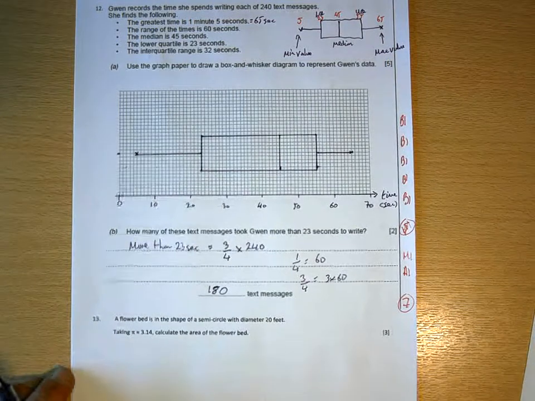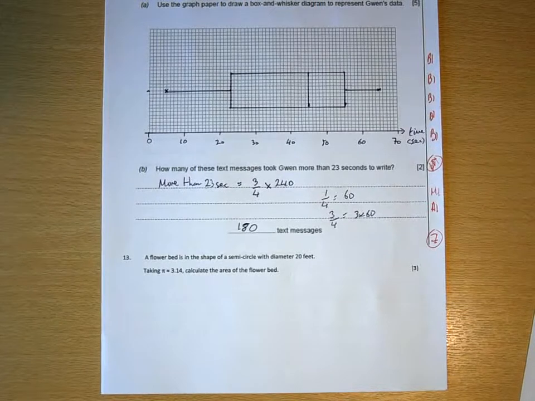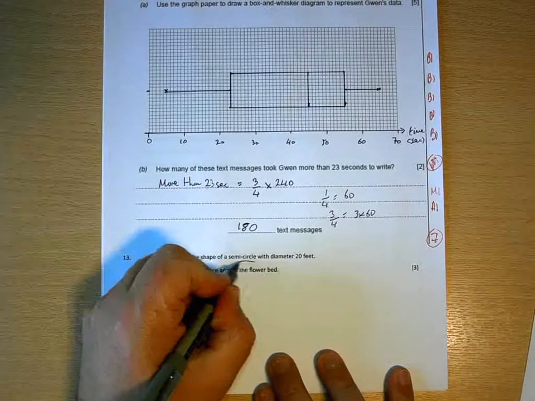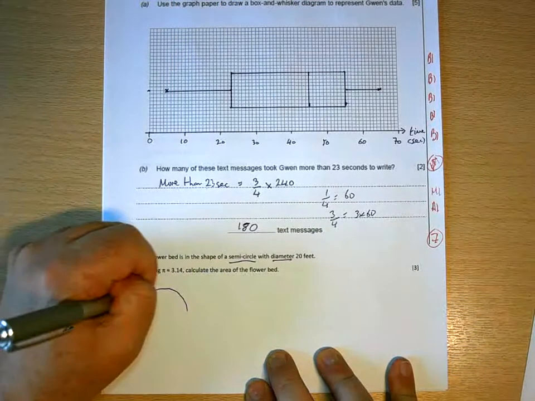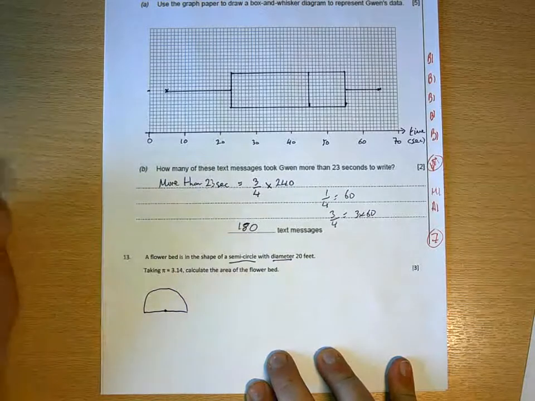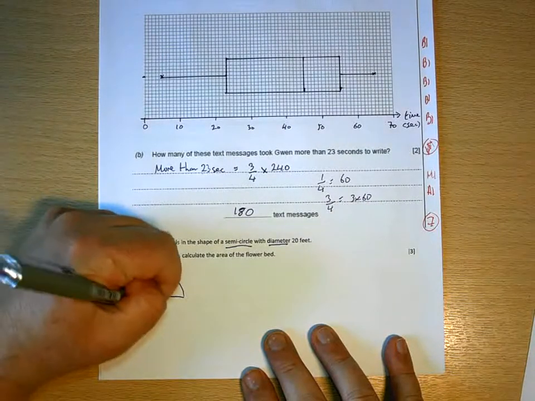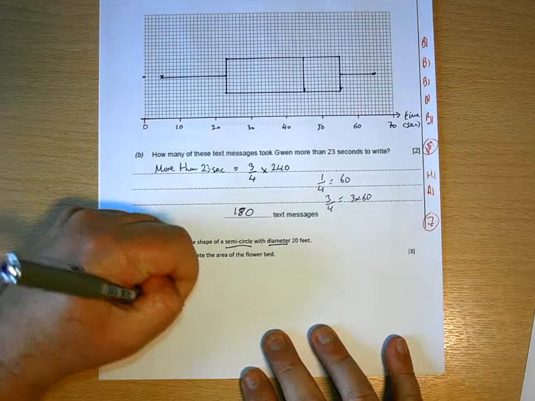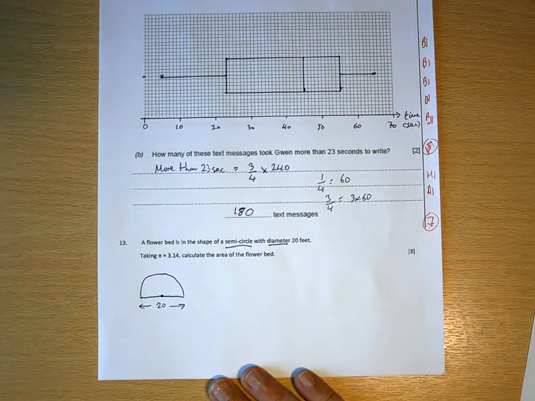Question 13. A flower bed is in the shape of a semicircle with diameter 20 feet. So semicircle, diameter is the distance all the way across. Taking pi to be approximately 3.14, calculate the area of the flower bed.